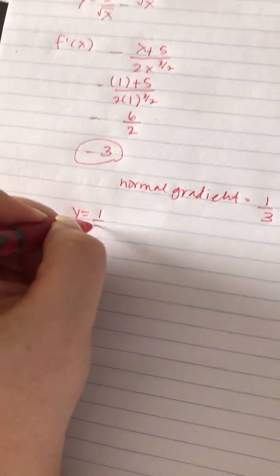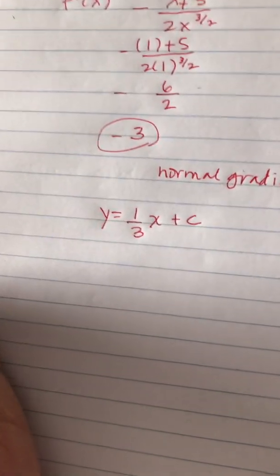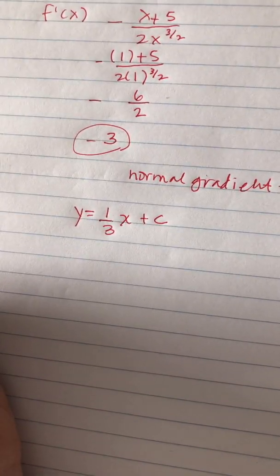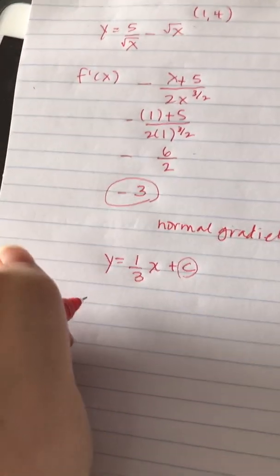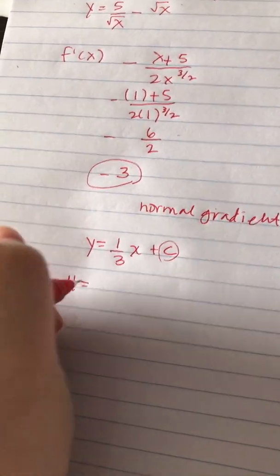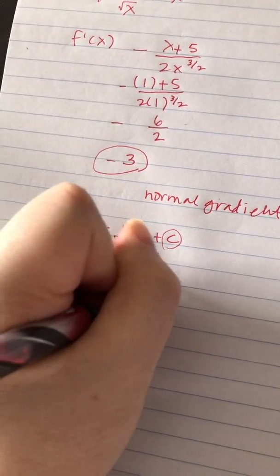Okay, so now we know that if we were to write that out as the equation of a line, 1/3 x plus c is how that would look, okay? But now we need to go back and take these 2 points and plug them in here to solve for c. So y is equal to 4 equals 1/3 times 1 plus c.